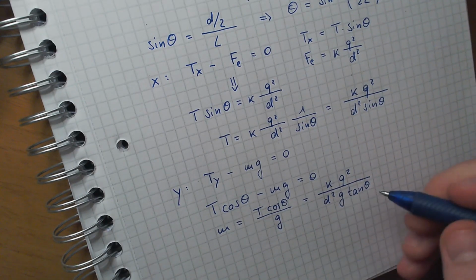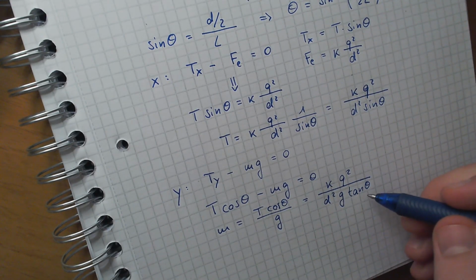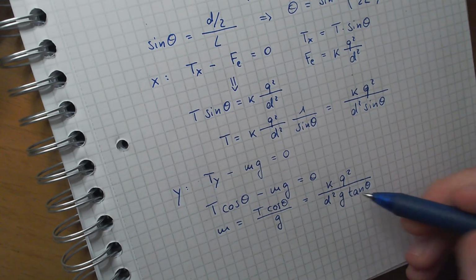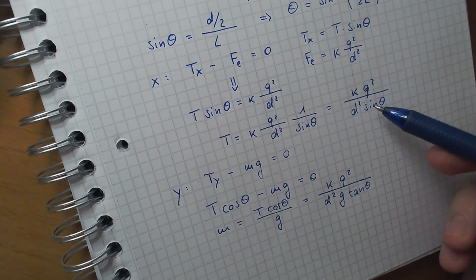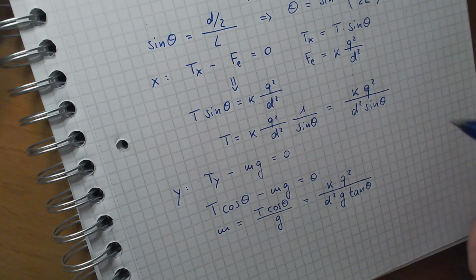So here we found both m, the mass, and the tension, the force given by the string.